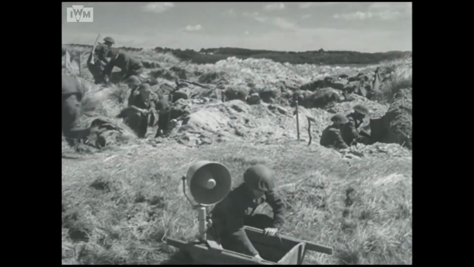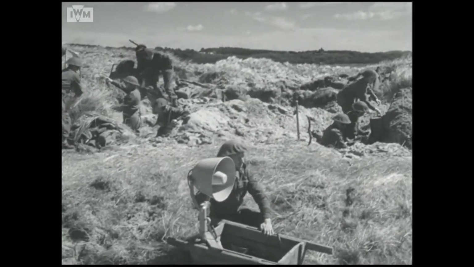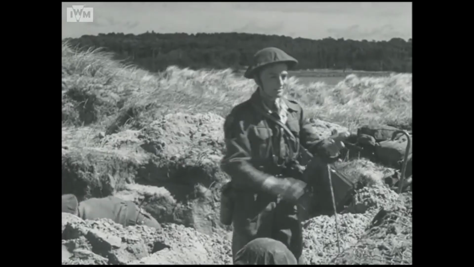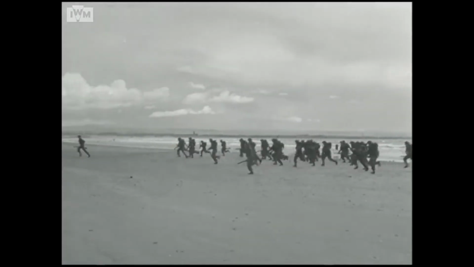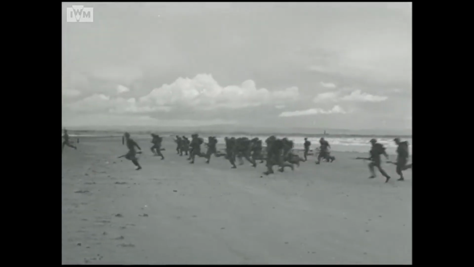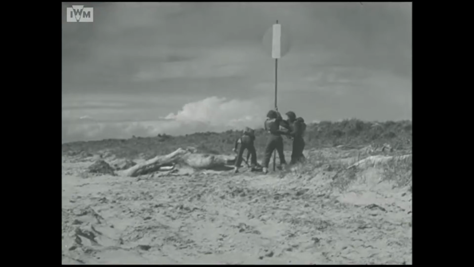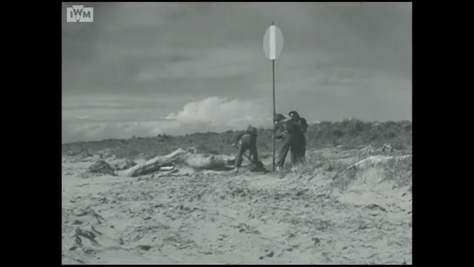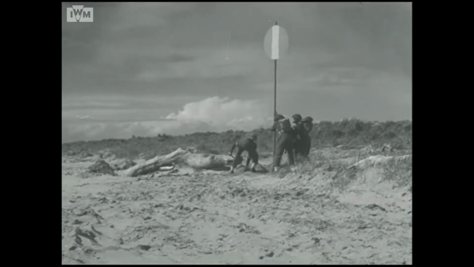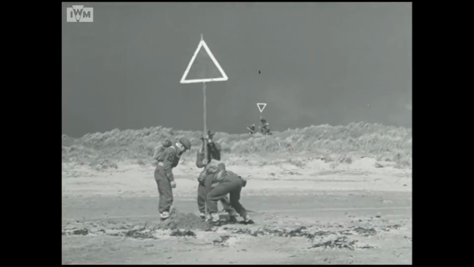The loud hailers which are brought ashore by the Royal Naval Commando and Beach Company are used to give orders to personnel on the beach, which must be kept clear at all times. Beach limit signs are erected by the Royal Naval Commando at an early stage. The vertical stripe on this one denotes the left extremity of the beach. And here are the wheeled vehicle exit signs.